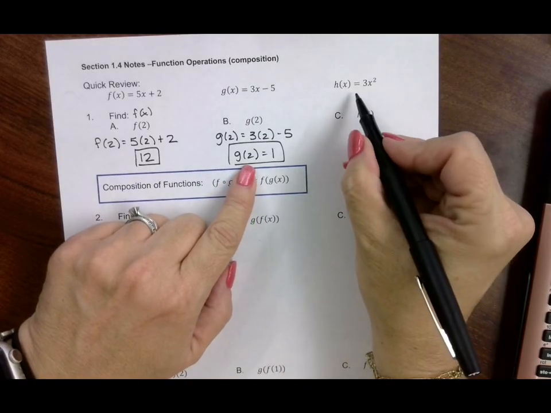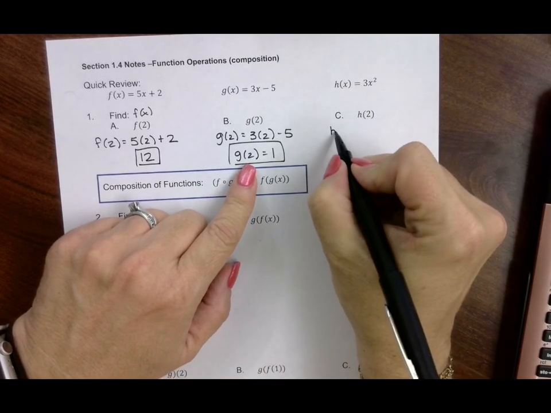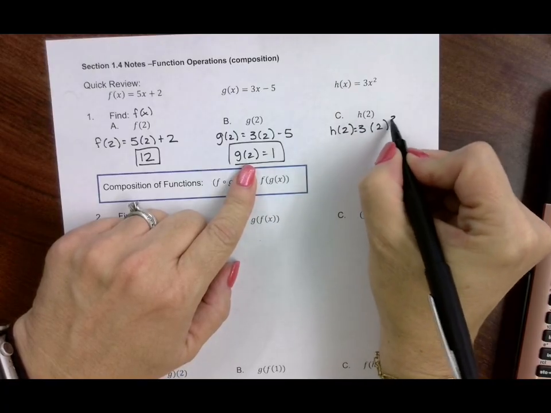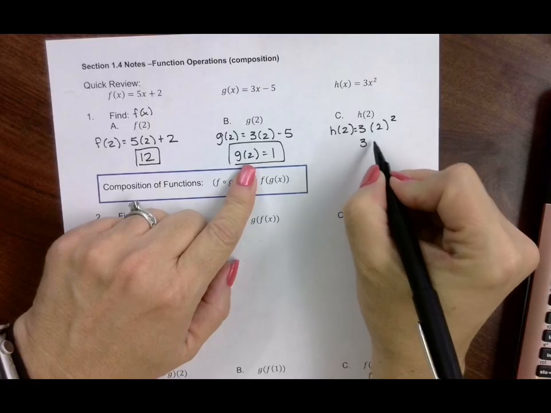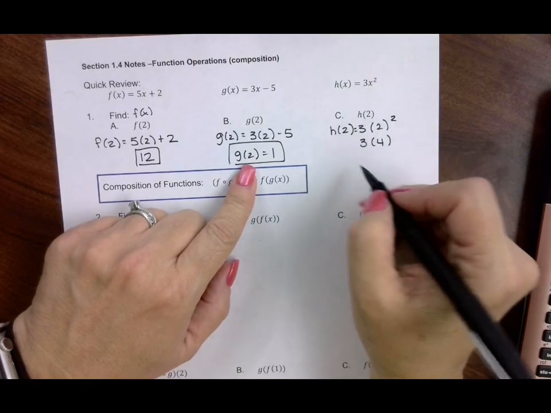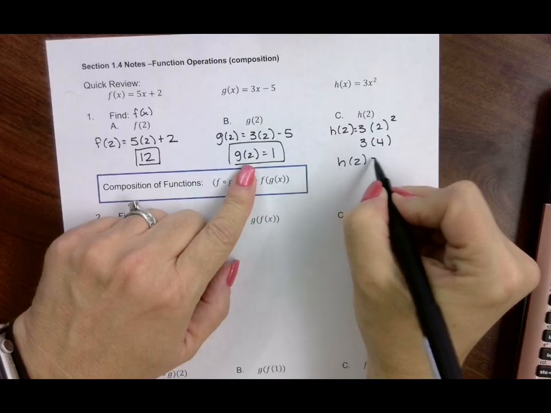So this is the same thing, all right? So now h, that's this function. So h of 2, I have 3 times 2 squared. This is the same as 3 times 4. Remember, I do exponents first. And so h of 2 equals 12.